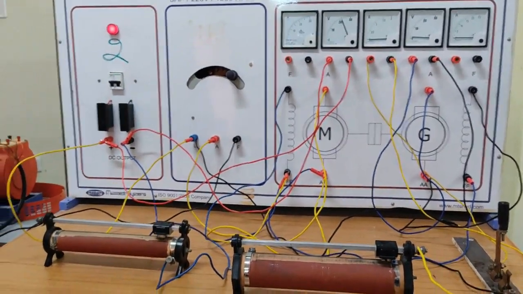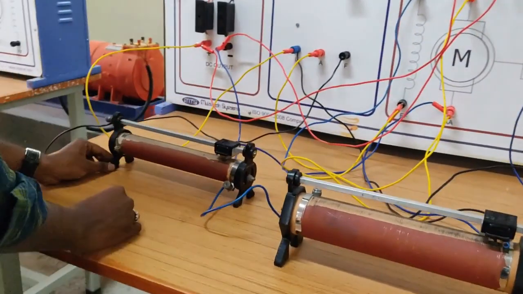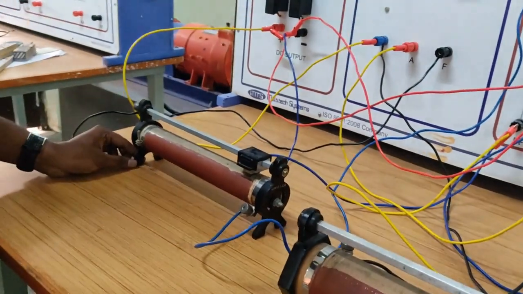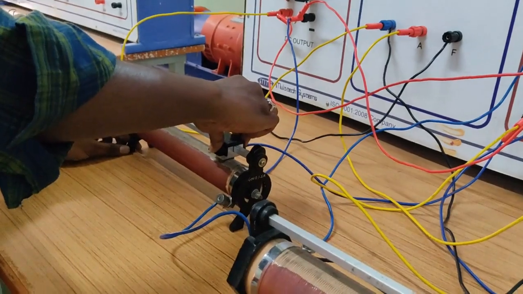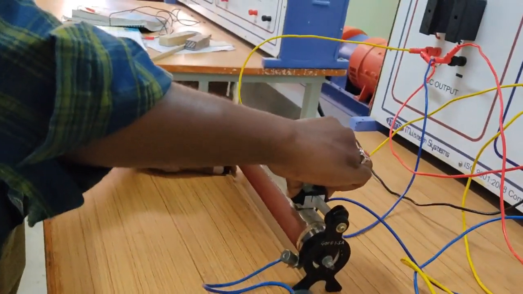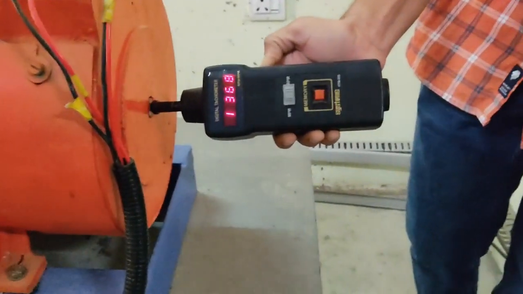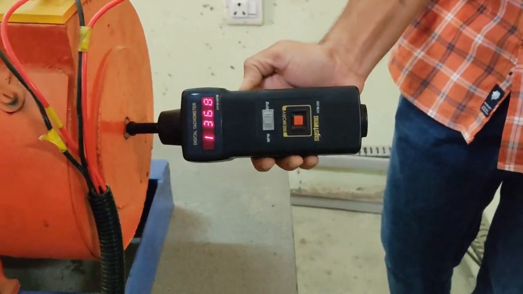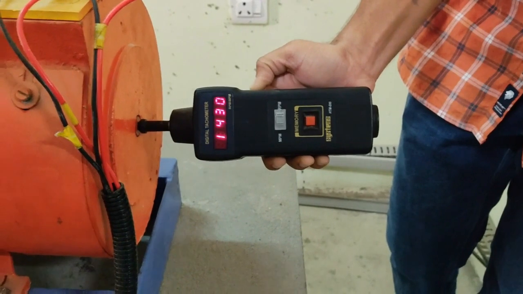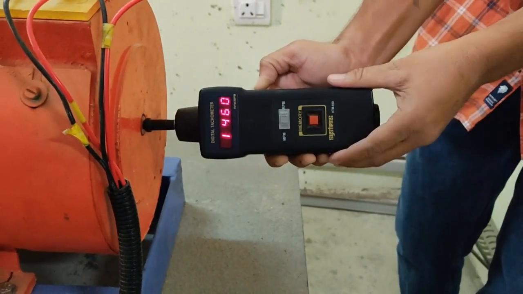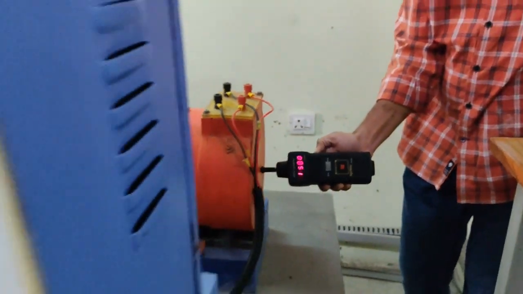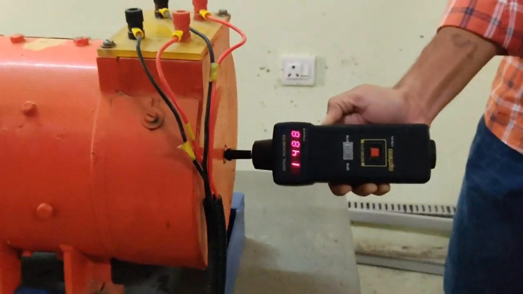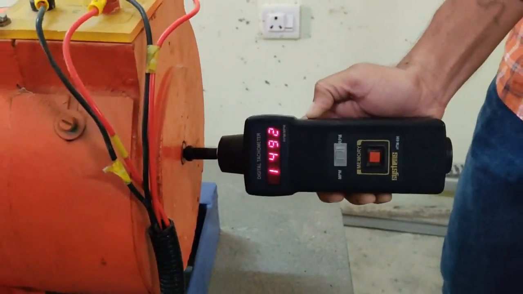After applying the starter, we need to adjust the motor field rheostat in such a way that we get the rated speed of the DC shunt motor. So I am slowly varying the field rheostat so that the motor gets the rated speed. The rated speed of the motor is 1500 rpm. So up to 1500 rpm, we need to vary the field rheostat.